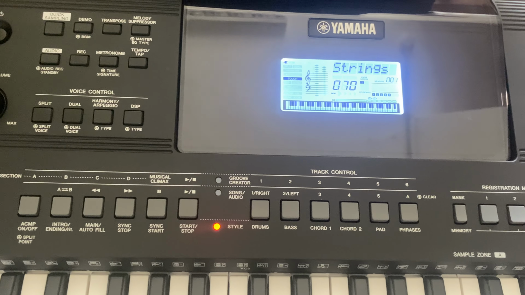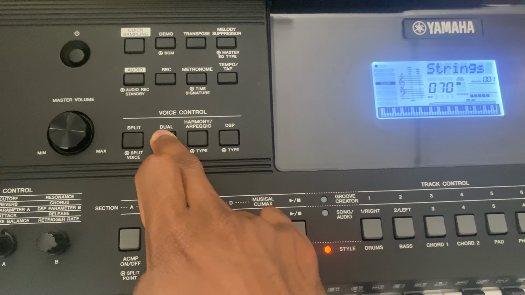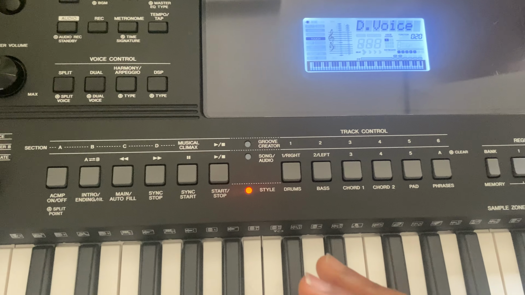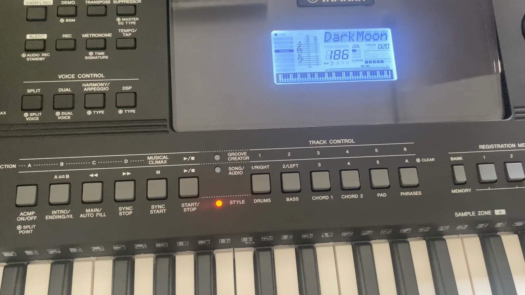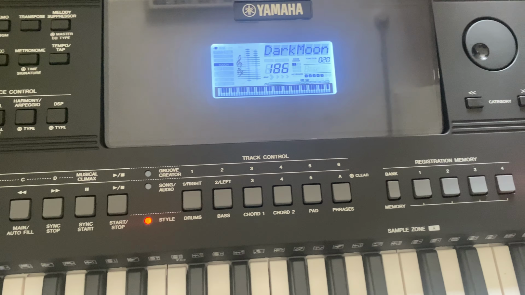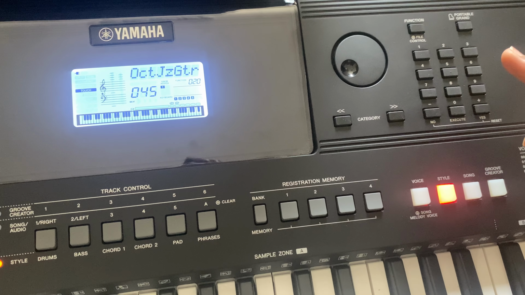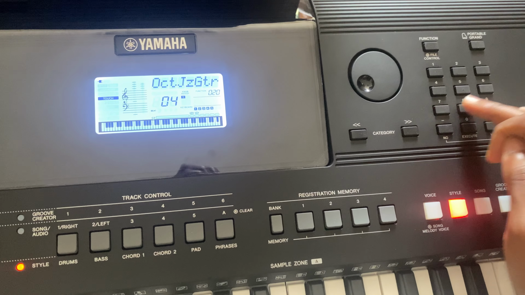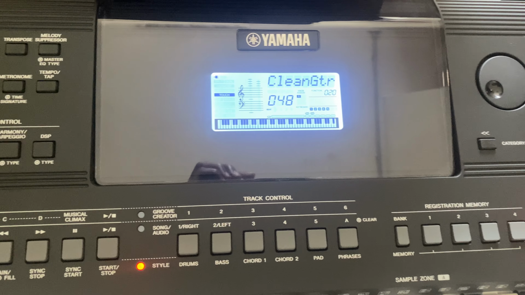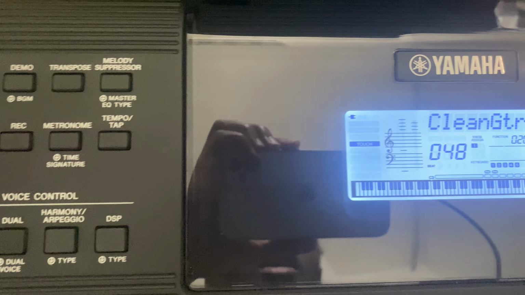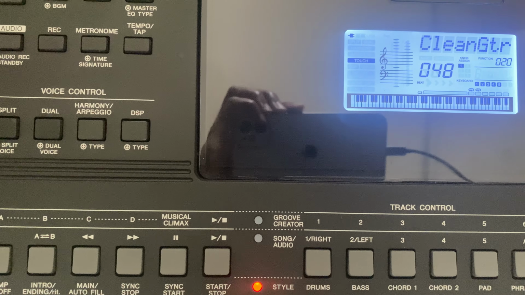So if I want to dual it with clean guitar, I just go to dual, I press and hold, then I get my dual voice. I want to dual it with clean guitar, which is on number 048, I think. Yes, clean guitar. After you select your clean guitar, look at this place where the touch is.